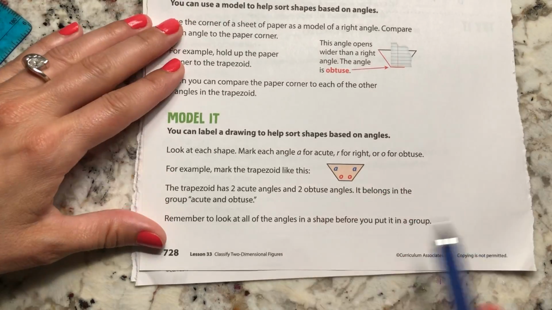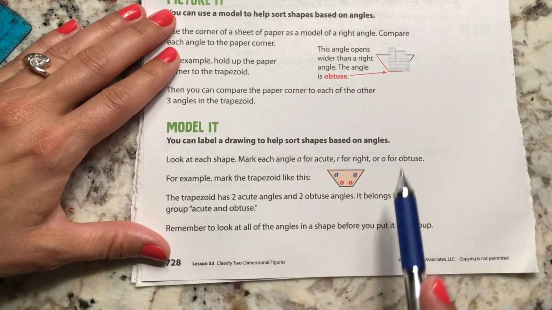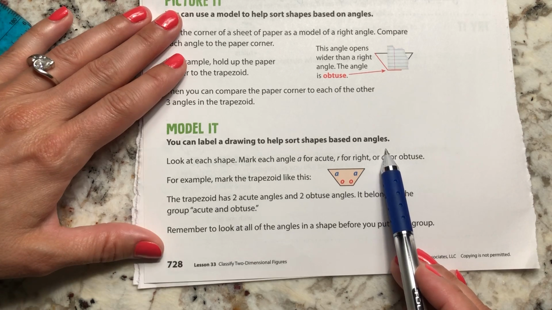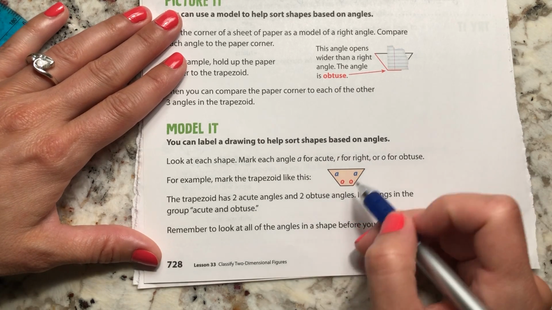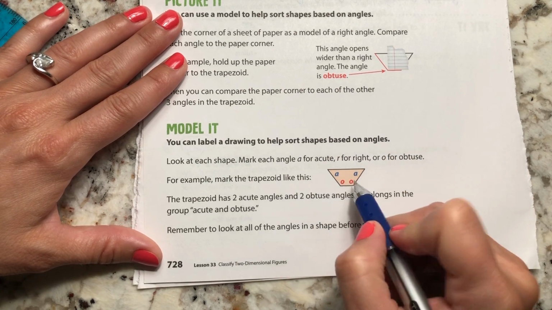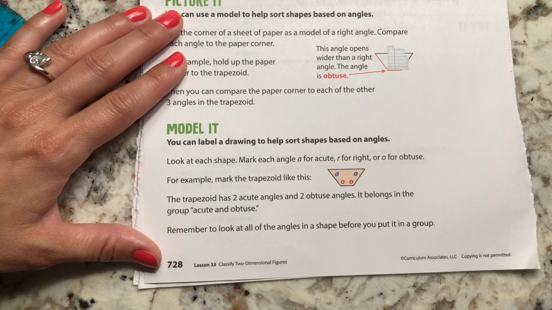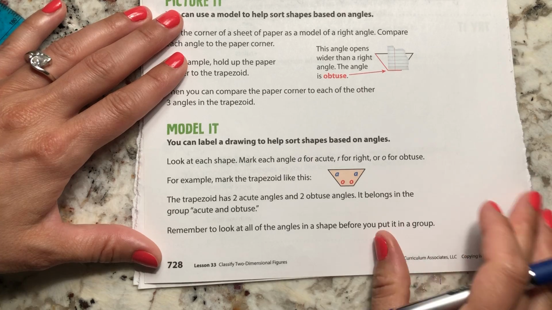What I started to do at the end was the model. It says you can actually label the drawing to help sort the shapes based on angle. So on this trapezoid right here, we see that there's an obtuse, obtuse, acute, and acute angle. So it has 2 acute and 2 obtuse angles.